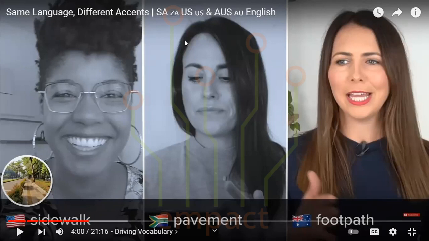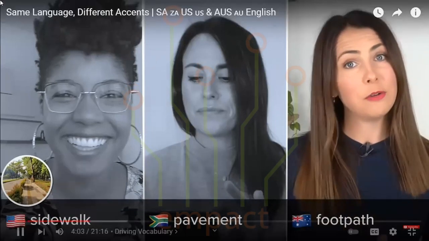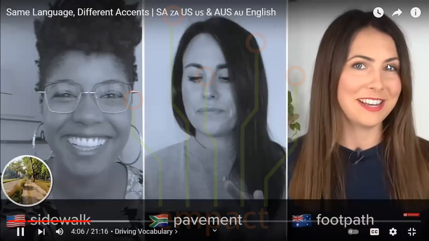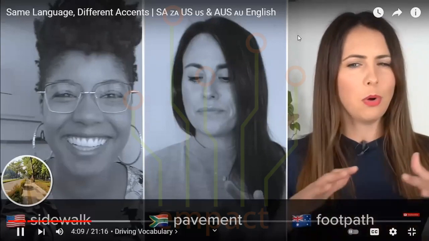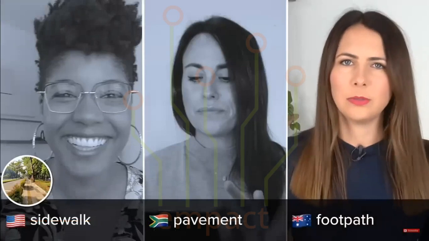What about the others? Who would like to read these words for us? Is the pronunciation quite clear for you? Do you have any difficulties with these words? Yes, it's clear. Yes, Lana, could you please read it again for me? Sidewalk, pavement, footpath. Okay, that's good. American sidewalk, Australian footpath, and South African pavement. Pavement for us is probably more the surface, the material, rather than the space where you walk beside the road.